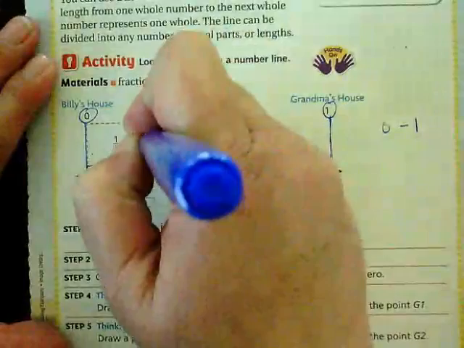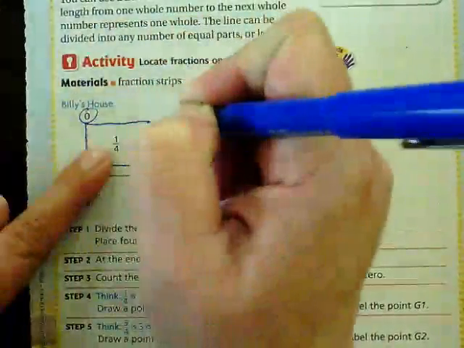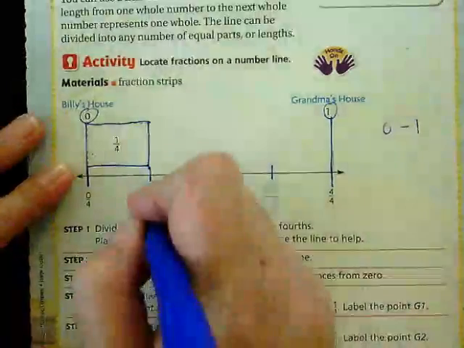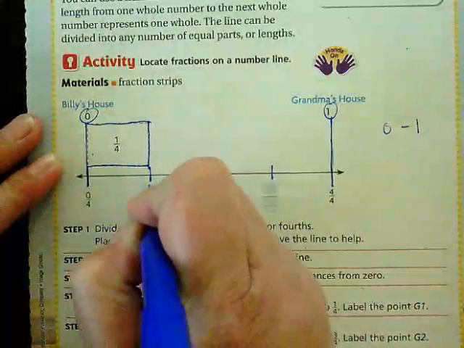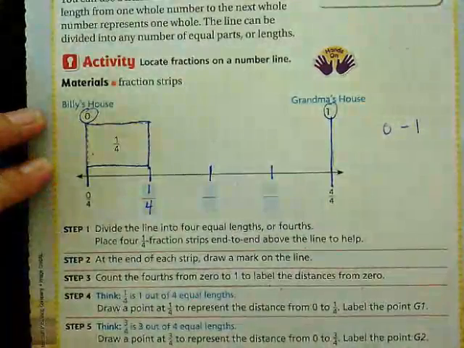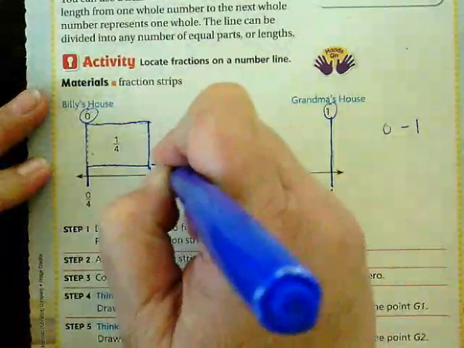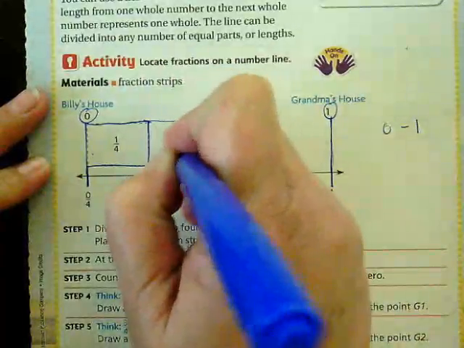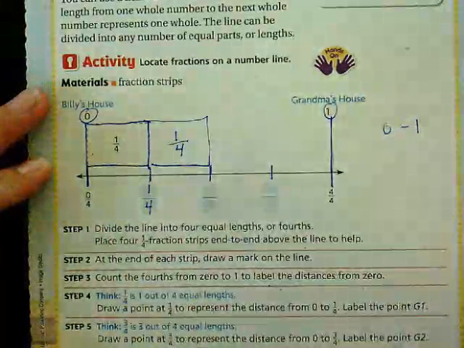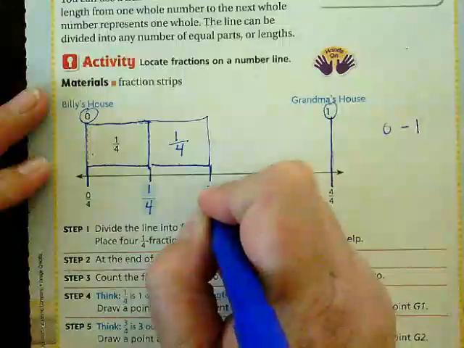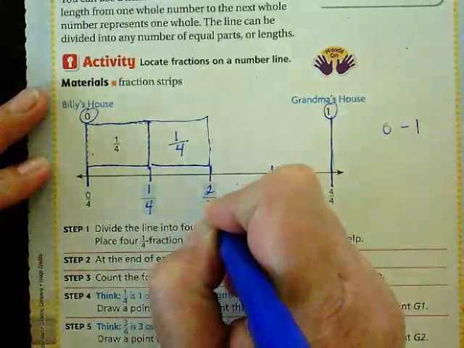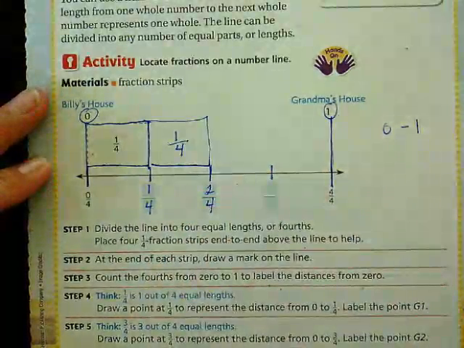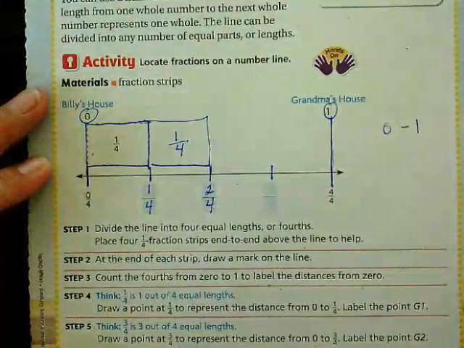So they have done 1/4. So this is 1/4 of the way to grandma's house. If I draw another box or another part to my fraction strip, this is also 1/4. But on my number line, I'm now at 2/4. 2/4 of the way there.